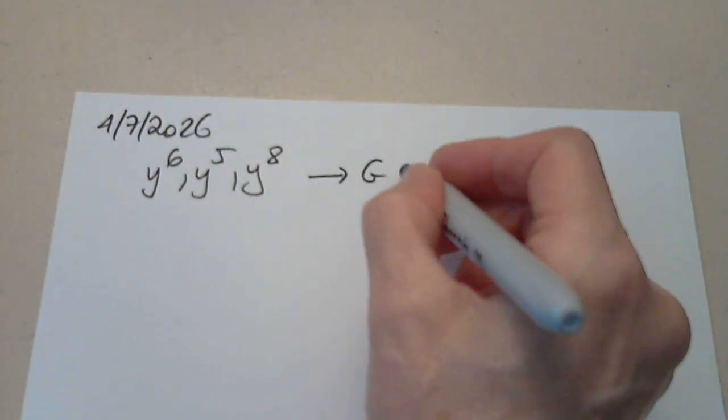These types of problems are interesting and important. So y to the 6th, y to the 5th, and y to the 8th. They're asking us, what would you factor out? The maximum, greatest common factor, GCF. So if I have these three terms, adding or subtracting them, it doesn't matter. The smallest power is the GCF.